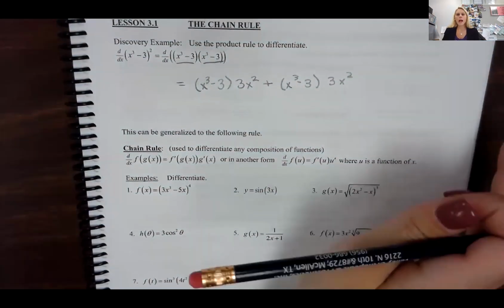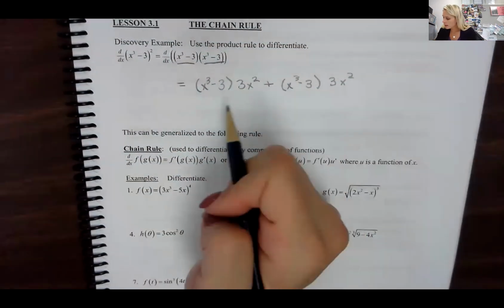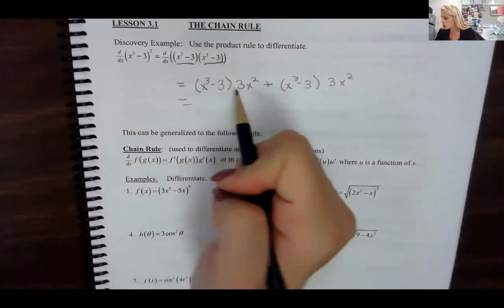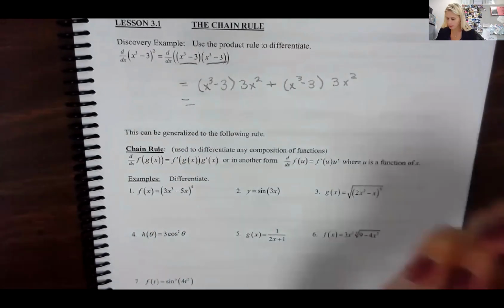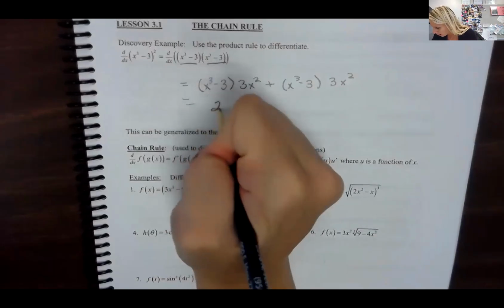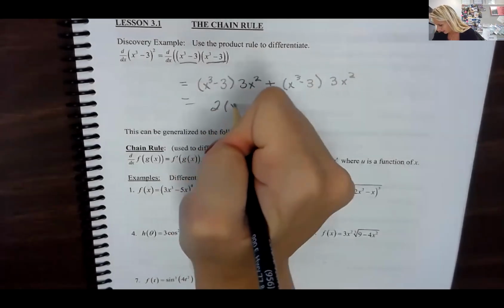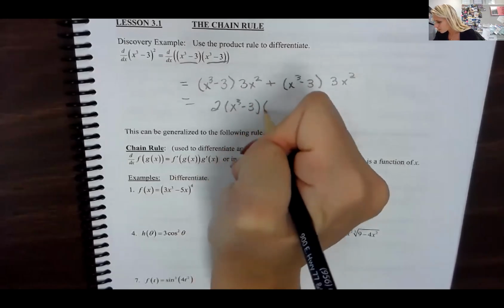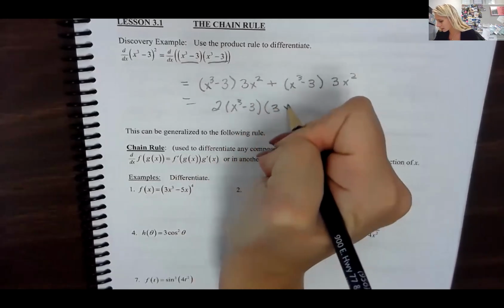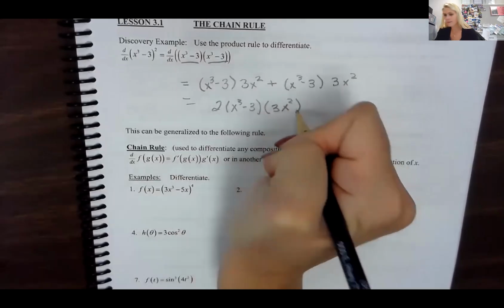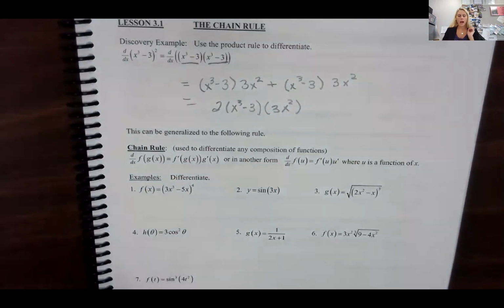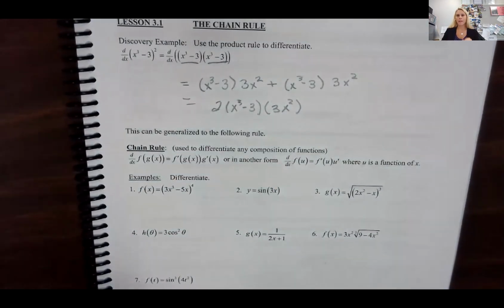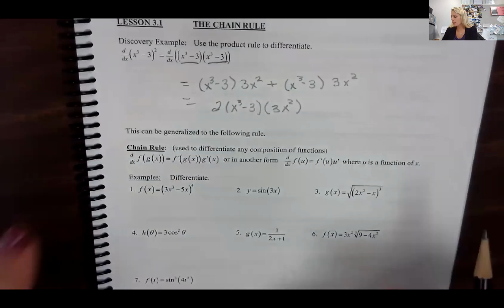Now if we look at this, we have two of the same term. In other words, we have 2 times x cubed minus 3 times 3x squared.